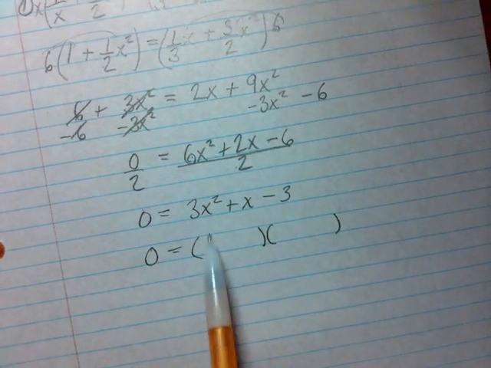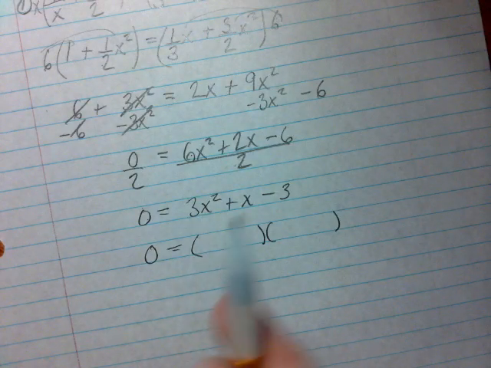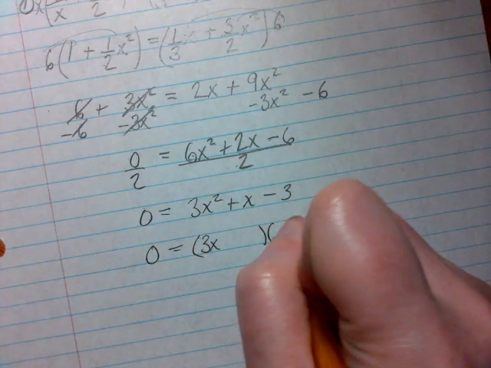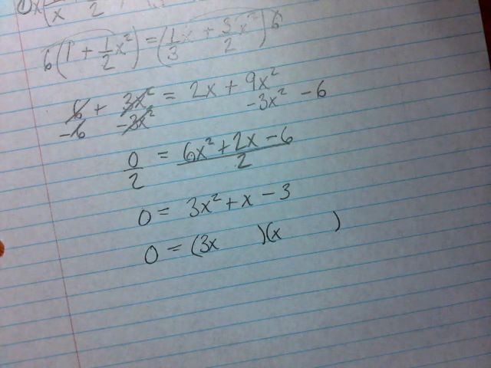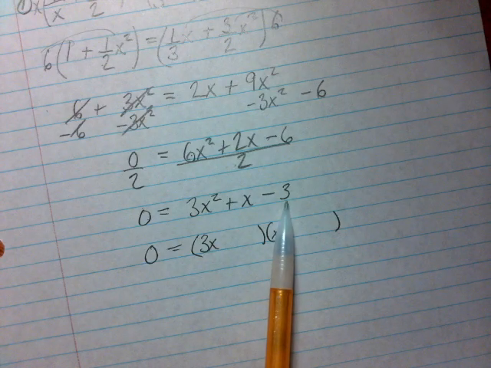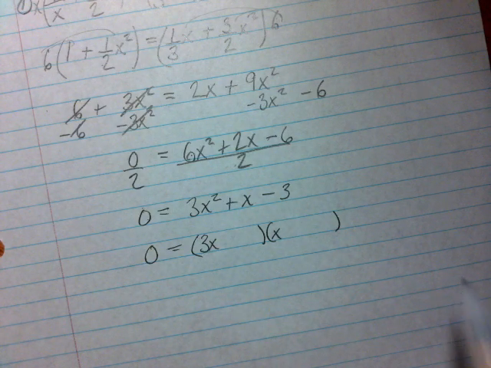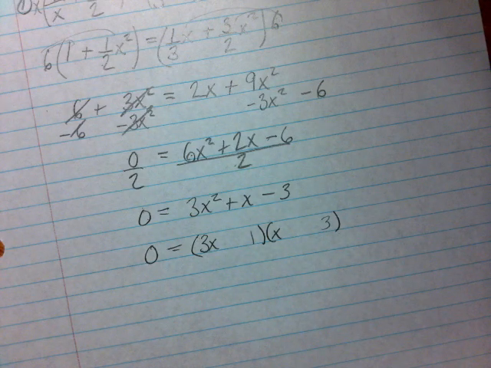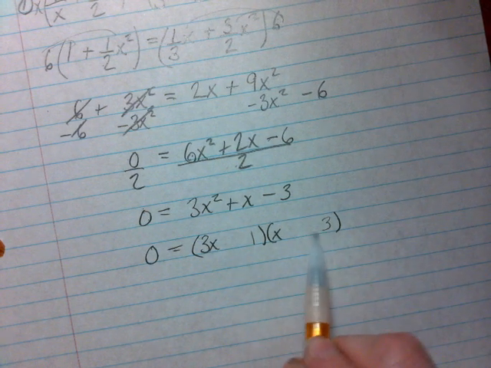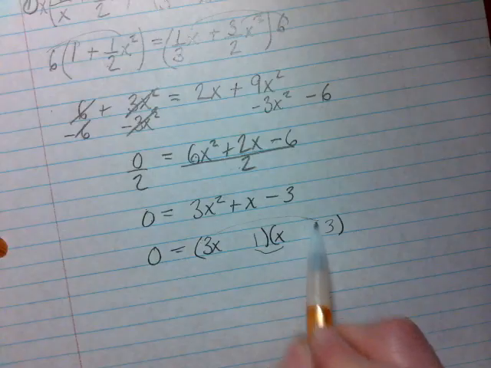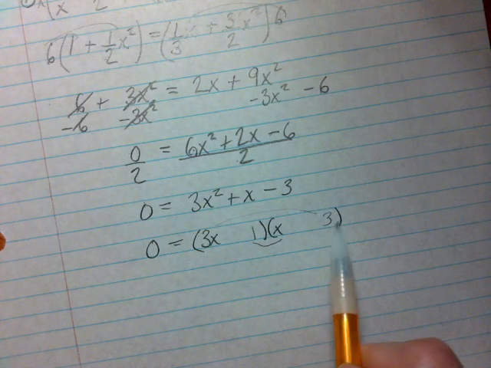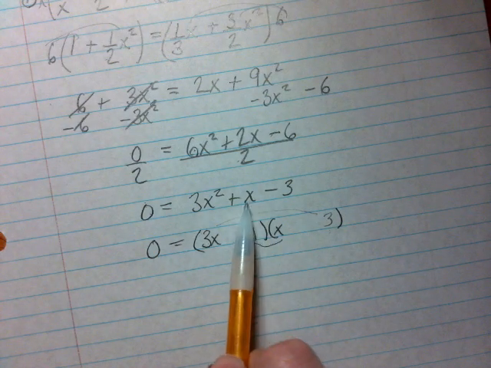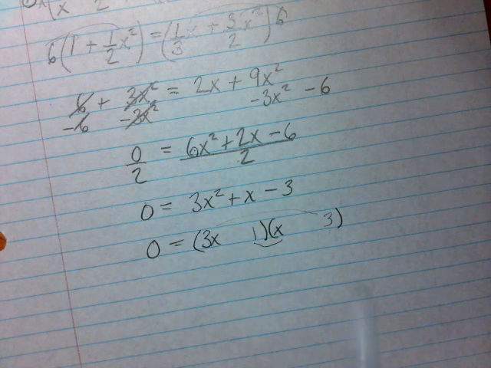Okay, so for factoring, 3x squared is going to be x and 3x. And then I need to factor my 3. So again, it can only factor into 1 and 3, but I'm not sure if I should put the 1 with the 3x and the 3 with the x, or should I do the other way around, or will either of those even work? So if I put the 1 here and the 3 here, my outer and inner terms are going to be 9x and 1x, and I cannot get x by adding or subtracting those.